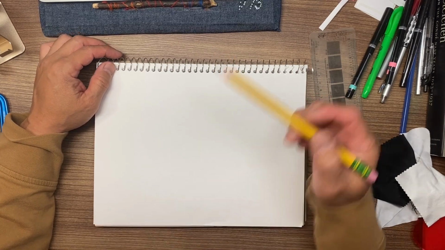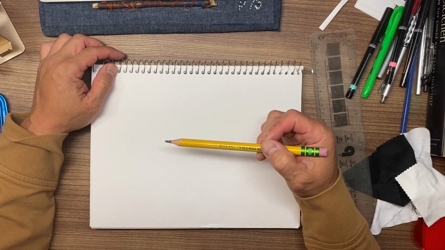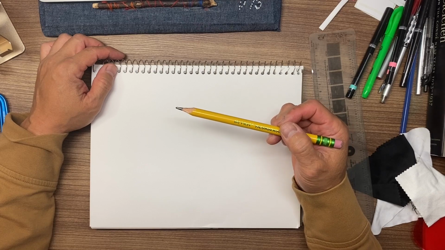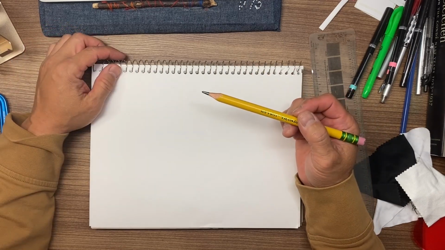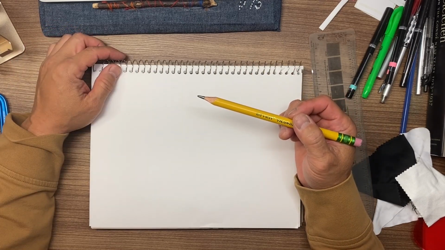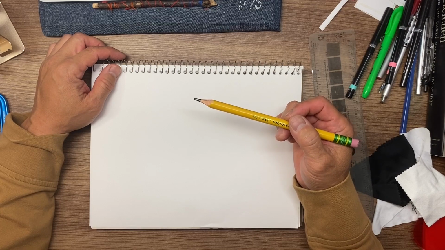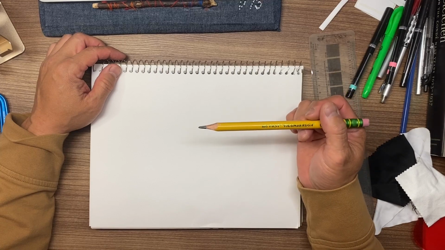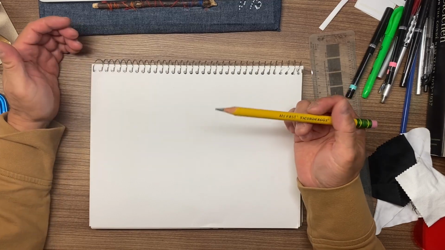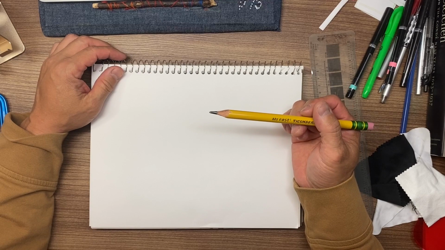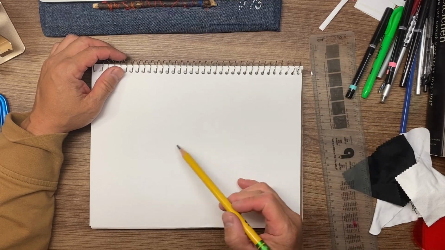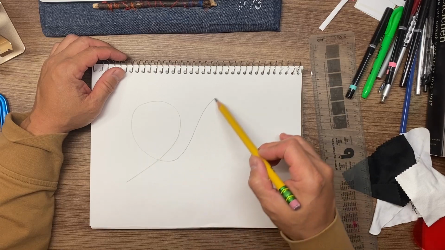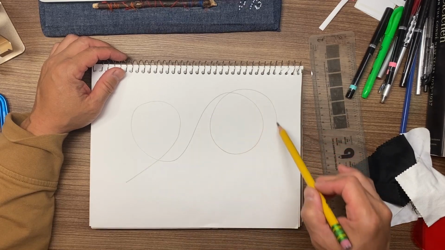So I'm going to demonstrate how to create your design to apply your shading. My goal here is to create, let's say, at least 15 different unique shapes, organic shapes, curved shapes. And this design does not have to look like anything. It can be very abstract. It's not realistic. It's just curved shapes. So I'm going to start off with curved shapes overlapping.